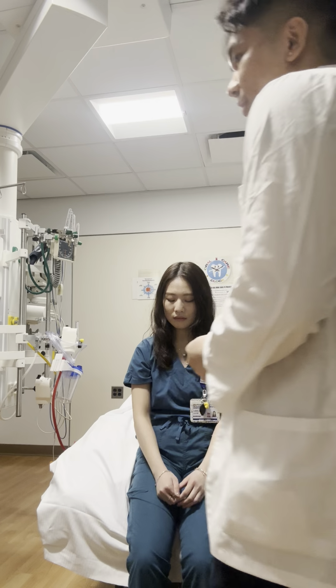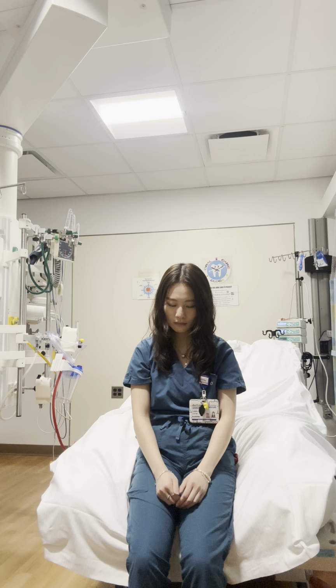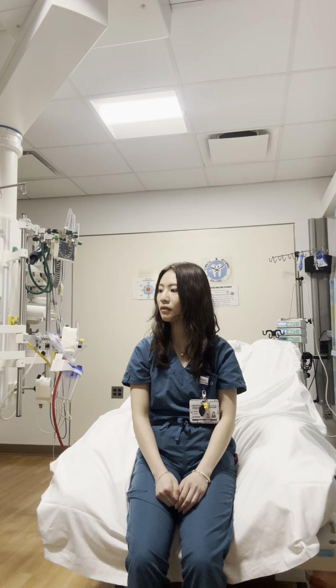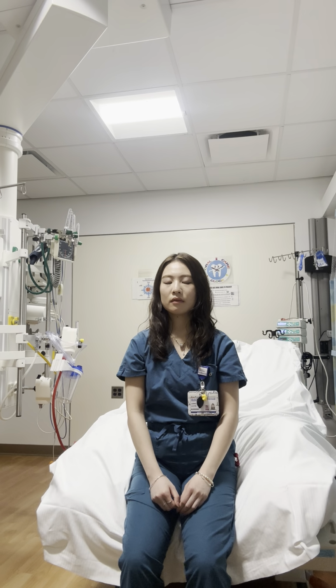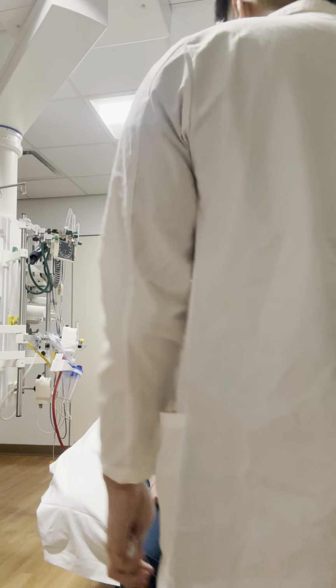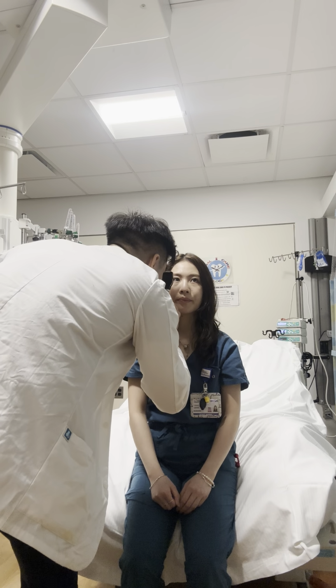So extraocular movements are intact. There's no thickness. And now I'm going to assess the eye using my ophthalmoscope. I'm going to turn off the lights, and at 15 feet, I'm going to open my ophthalmoscope. I see that there's red reflex present. Red retinal vessels are normal.